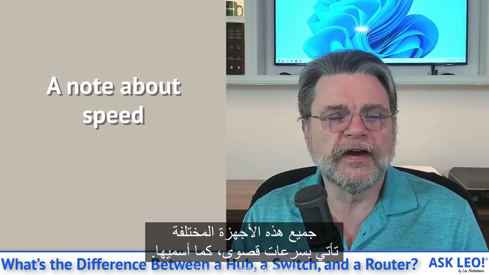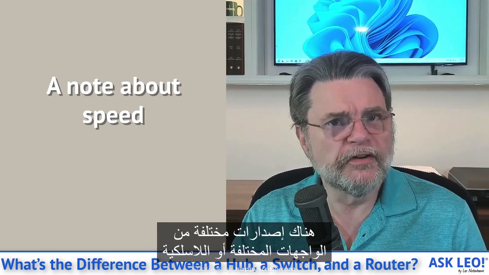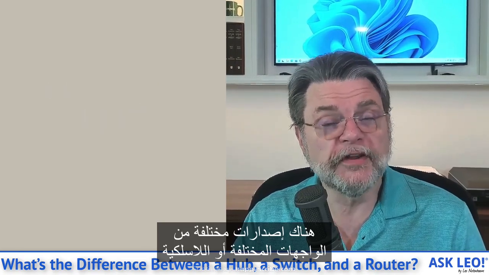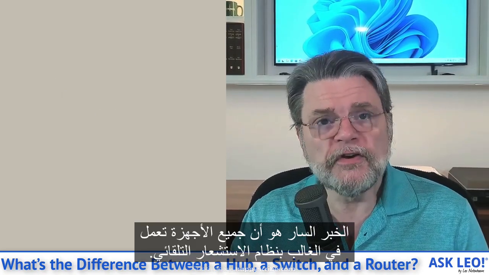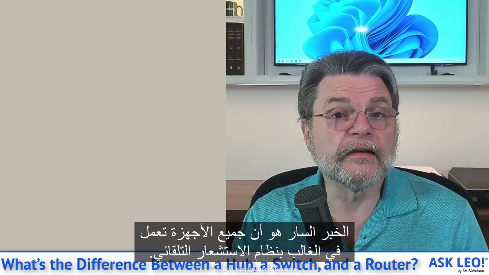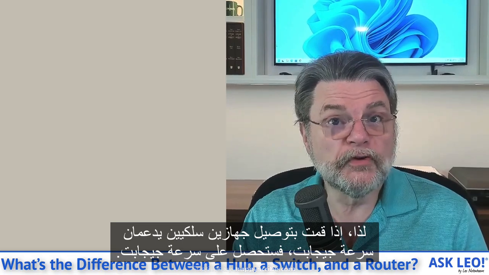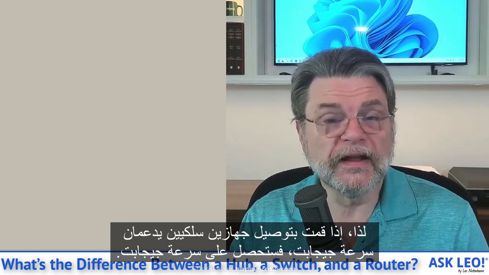Finally, a quick note about speed. All of these different devices come with maximum speeds, I'll call it. There are different versions of the various interfaces or wireless protocols that would be used. The good news is that for the most part, all of the devices are auto-sensing. So if you connect up two gigabit capable wired devices, you'll get a gigabit.